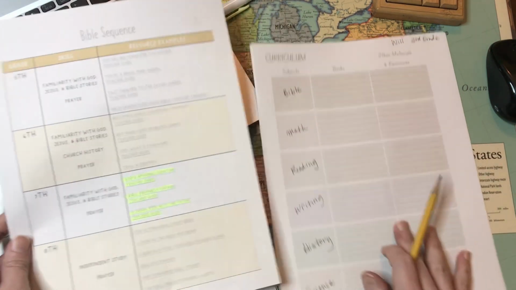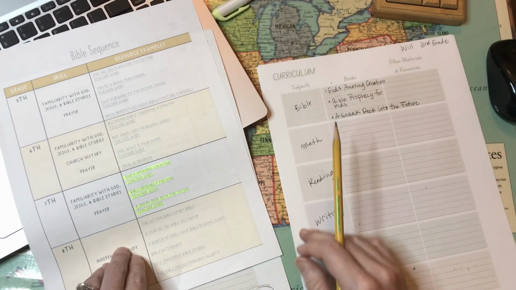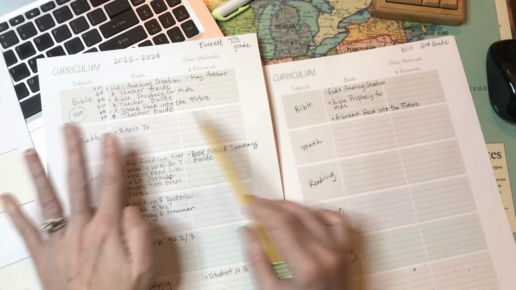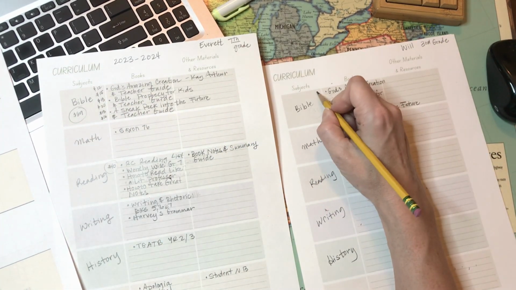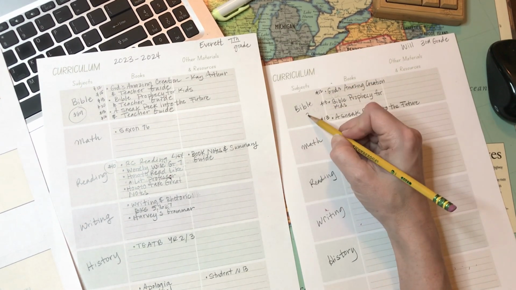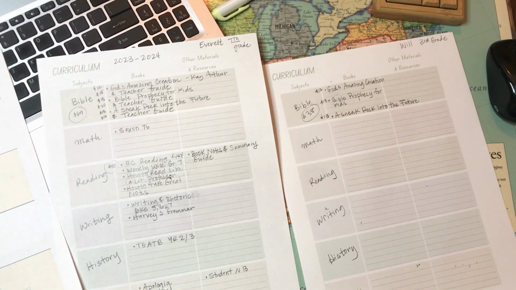So I'm just going to write in all of that. And of course, I'm not going to write out the teacher guide like I did on the first one because I'm not going to buy that twice. So I'll just write down the price of the notebooks again. So that's going to be about $38 for his notebooks.